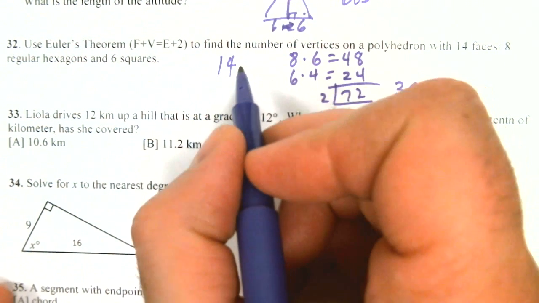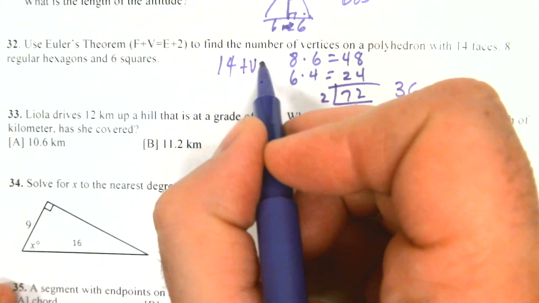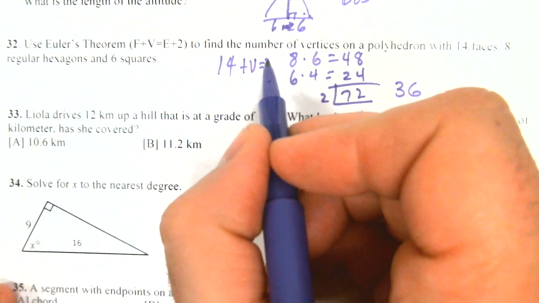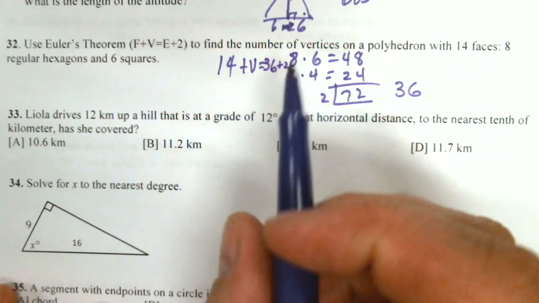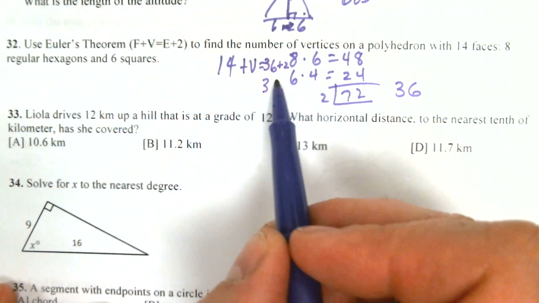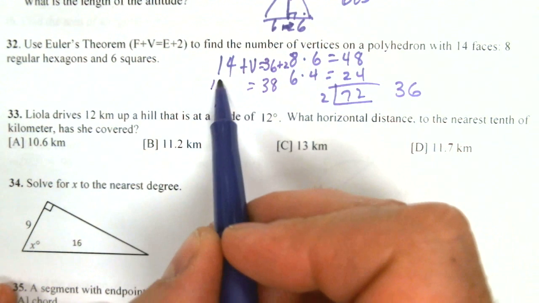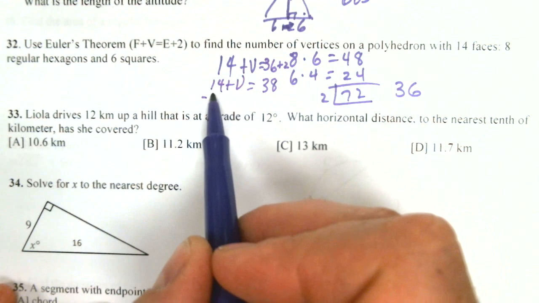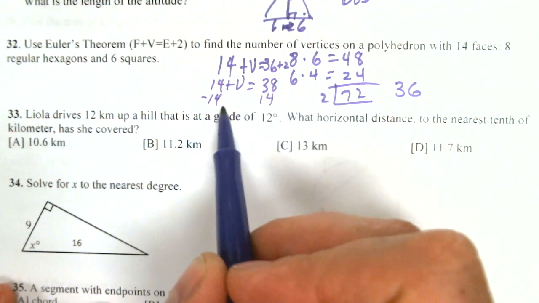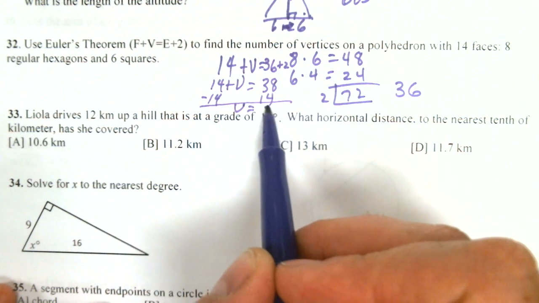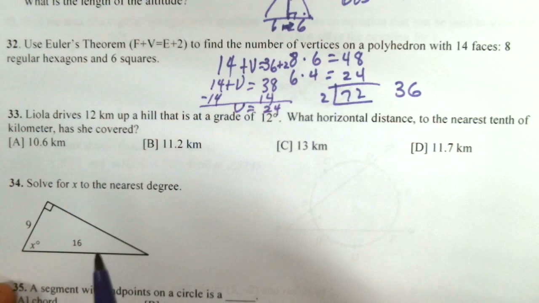So if we have 14 faces, we're finding vertices. We have 36 edges. So we get 38 on this side of the equation, 14 plus v on this side. Solving, I get the number of vertices has to be 24.